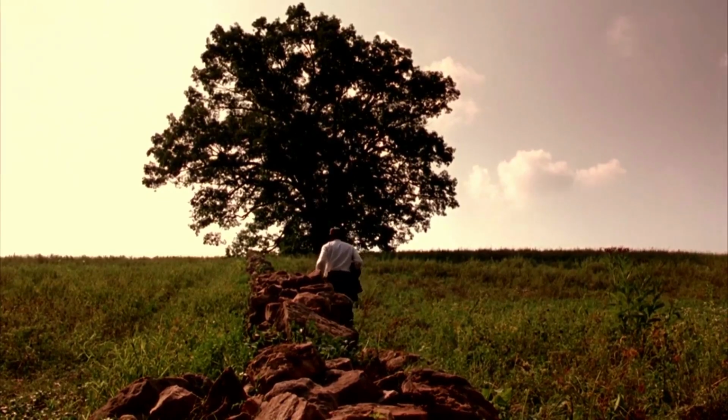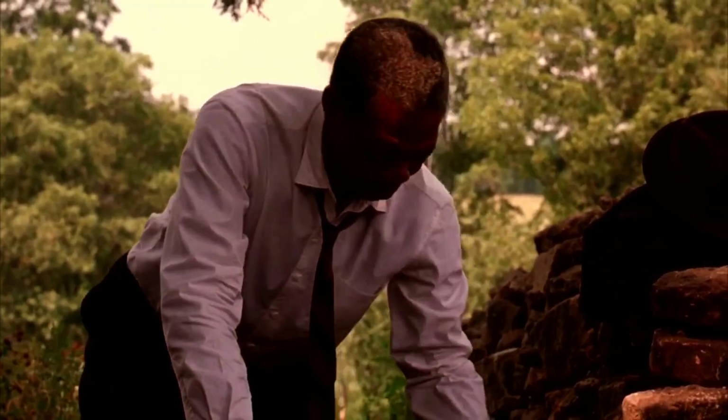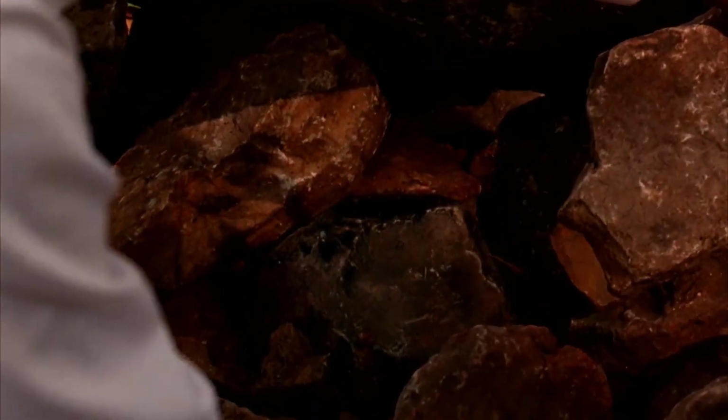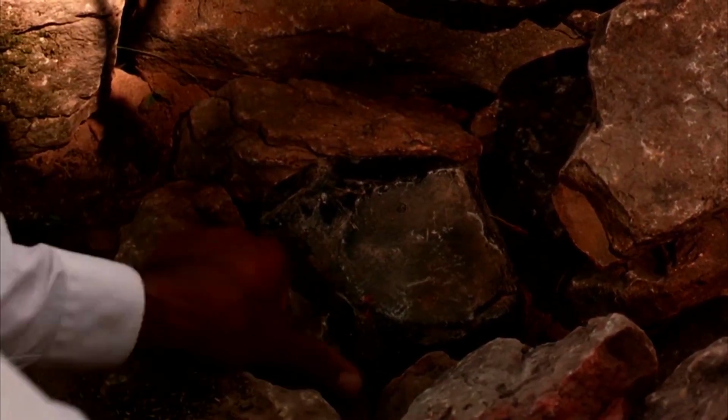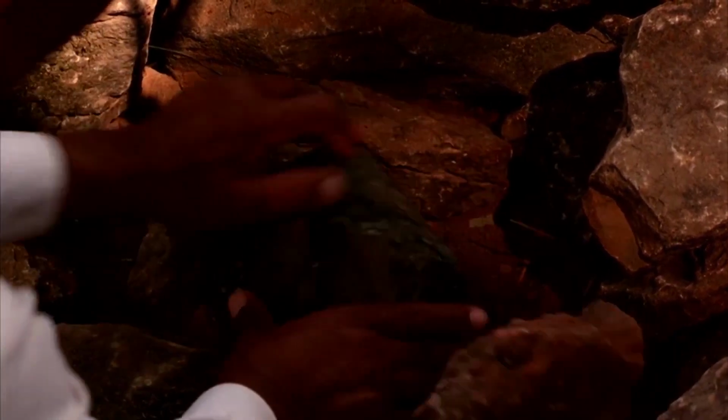Promise me, Red. If you ever get out, find that spot. At the base of that wall, you'll find a rock that has no earthly business in a Maine hayfield. A piece of black, volcanic glass. There's something buried under it I want you to have.